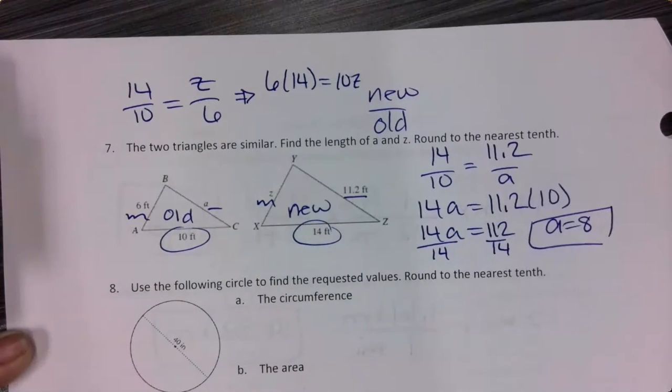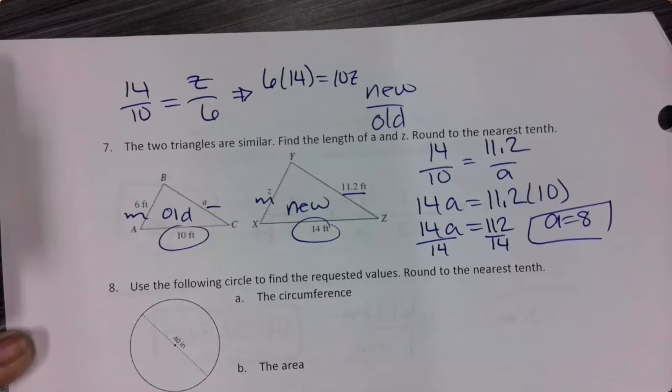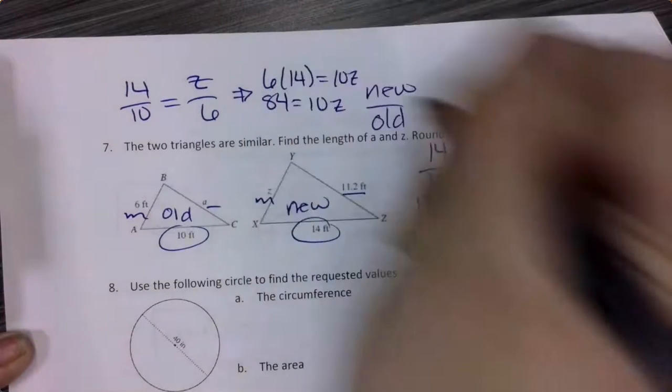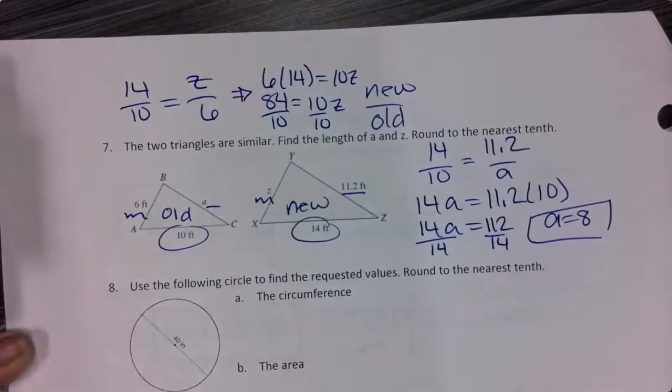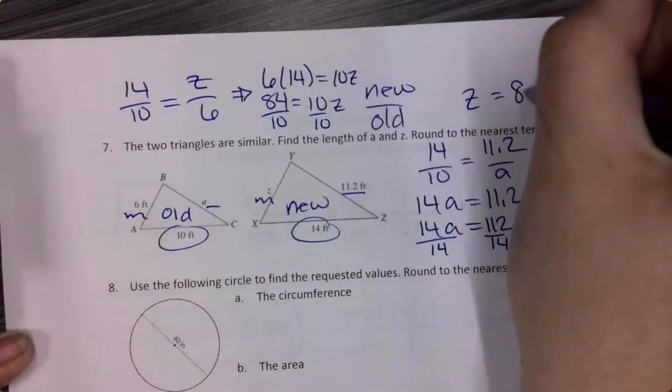Then 6 times 14 gets me 84. I want to divide both sides by 10. 84 divided by 10 gets us 8.4.